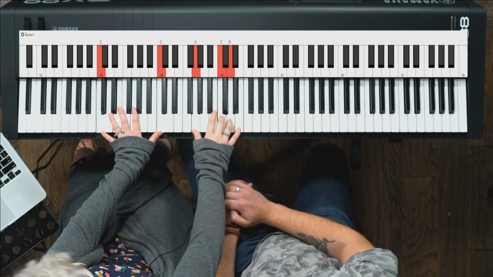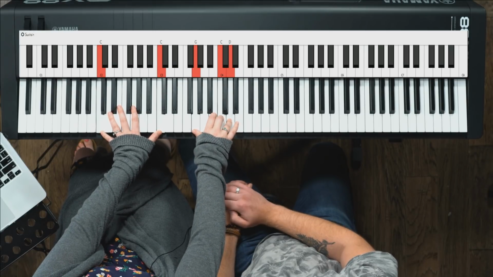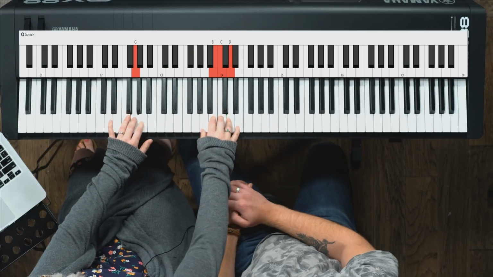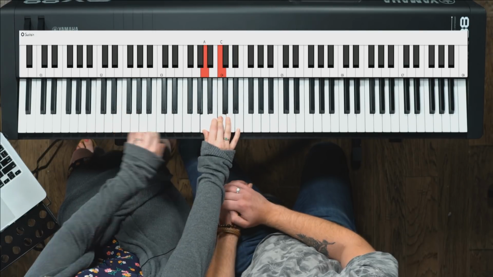This can't be the right key. I don't think this is the right key. Again, let's go to the safe notes maybe for a minute. That's ringing bells for me.